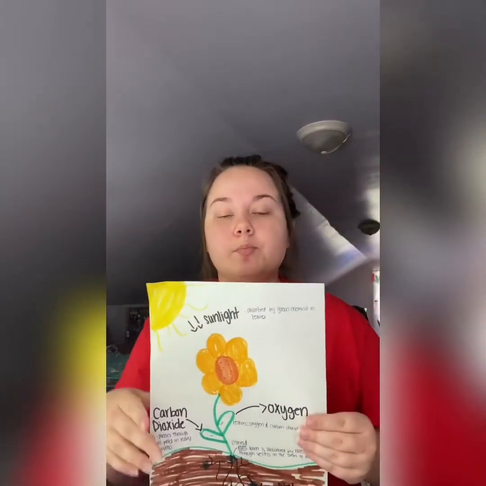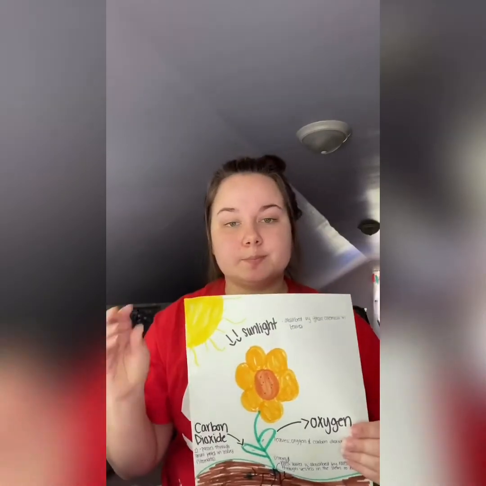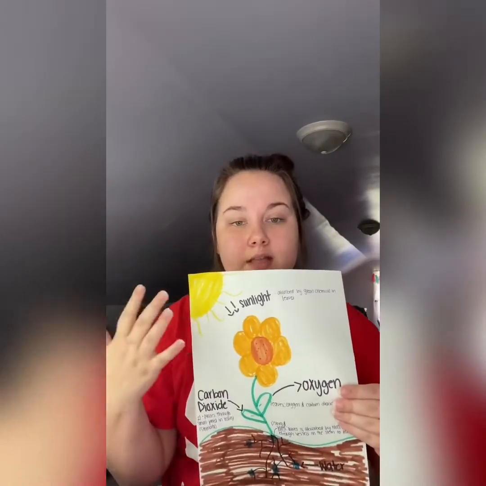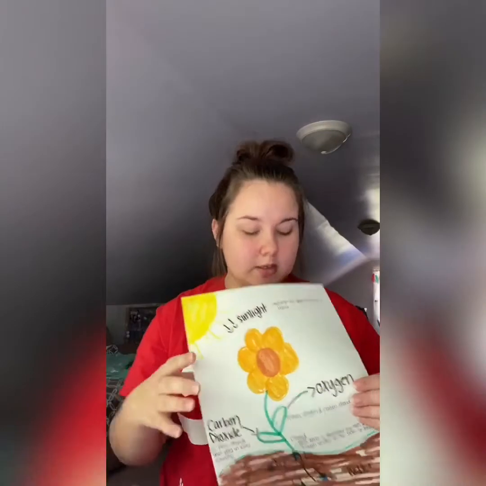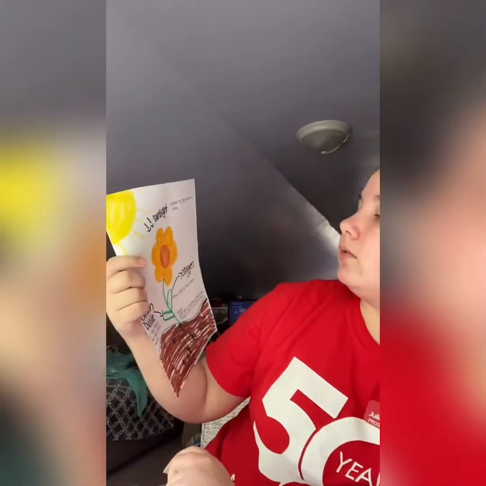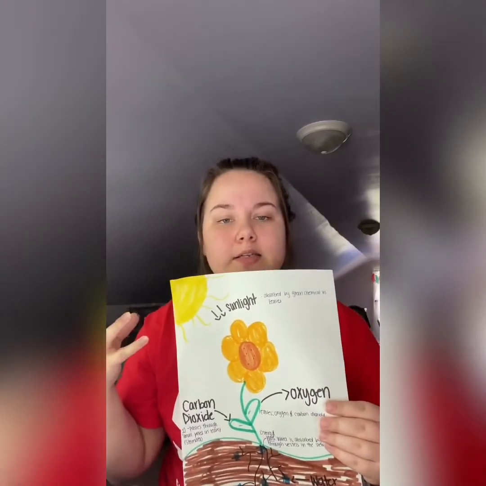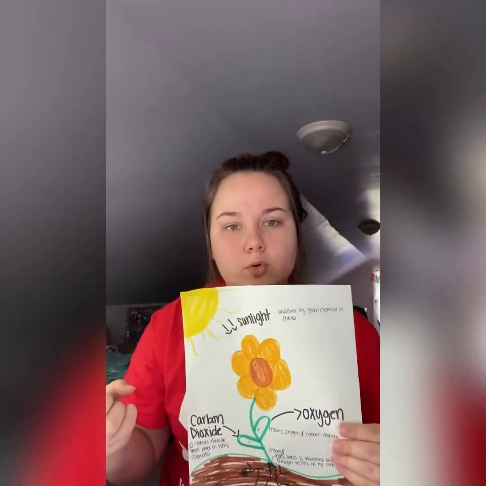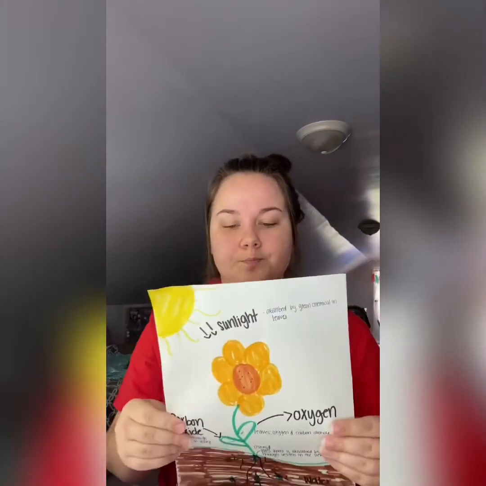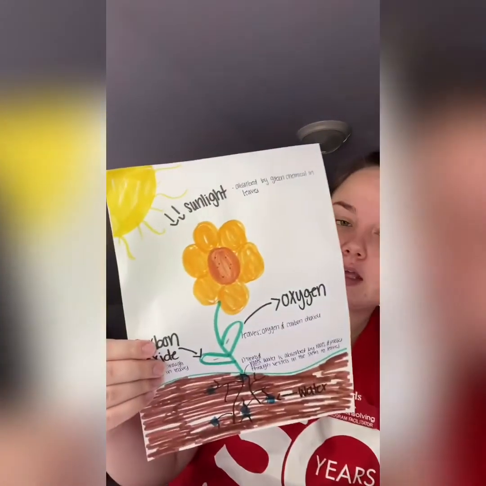So the sun puts off these UV rays, and that's the sunlight. And the flower absorbs the sunlight by these green chemicals in the leaves. So that's how it is able to get the sun and kind of absorb it into the flower. So we have that.